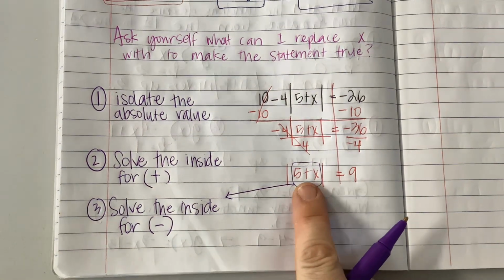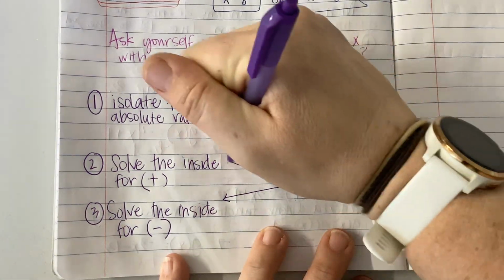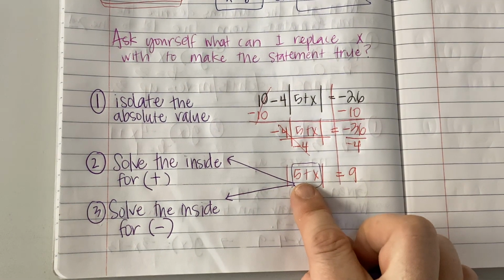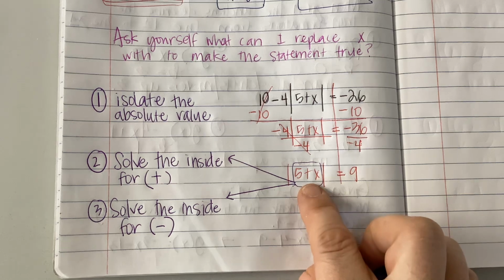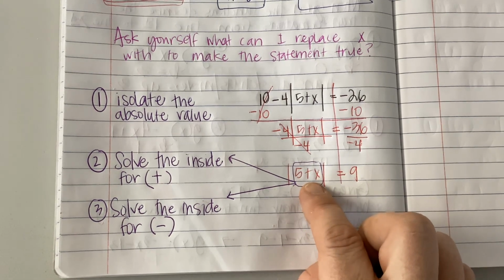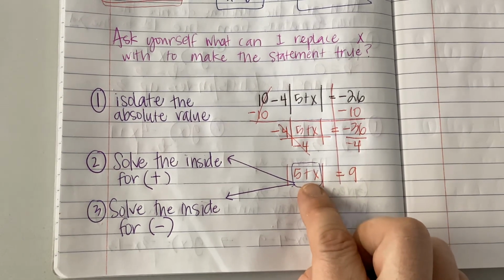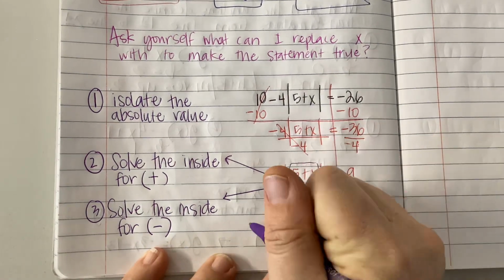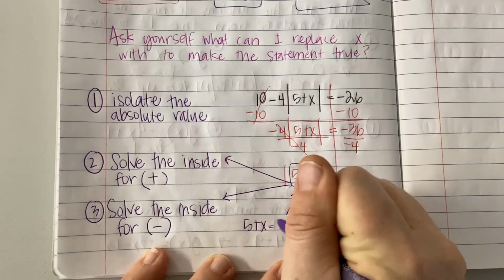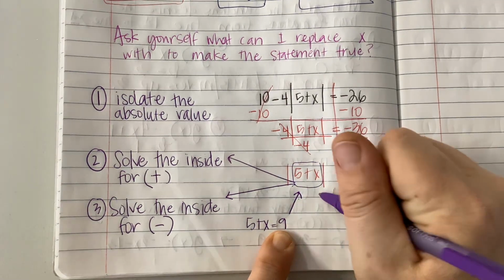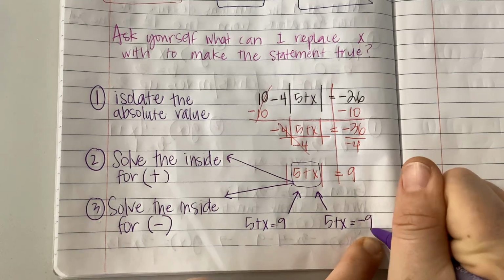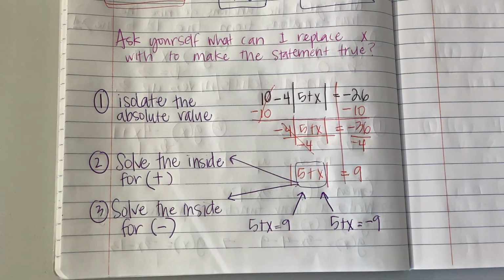Because whatever's inside here is going to have an absolute value of 9. I want 5 plus x to have an absolute value of 9. And there are two ways to get an absolute value of 9. I can either put in positive 9, or I can put in negative 9, because both will result in an answer of 9.